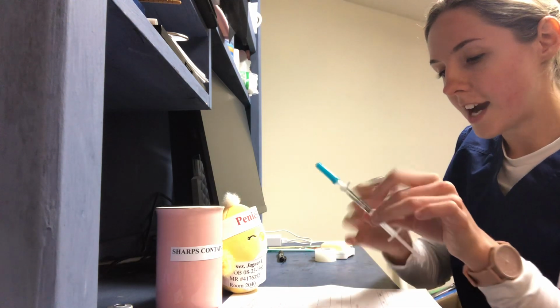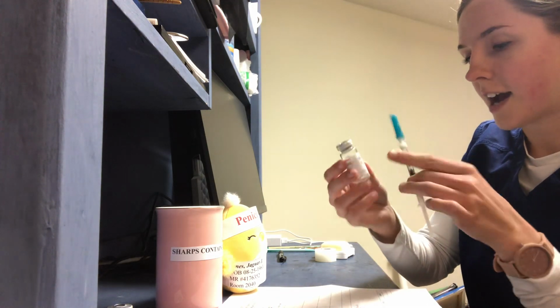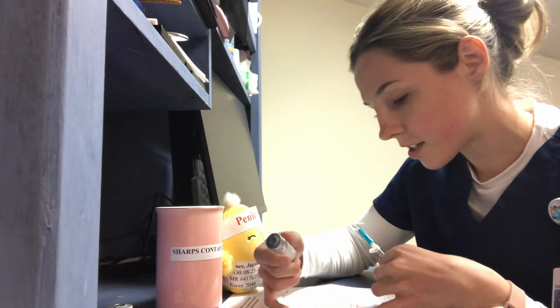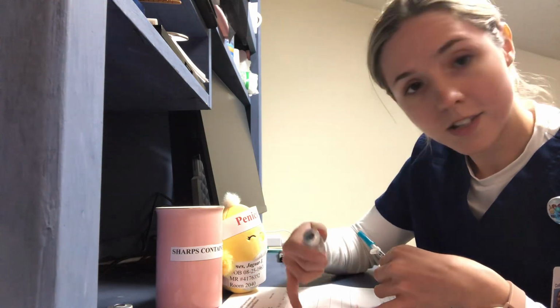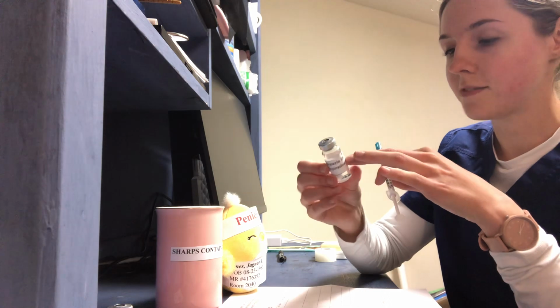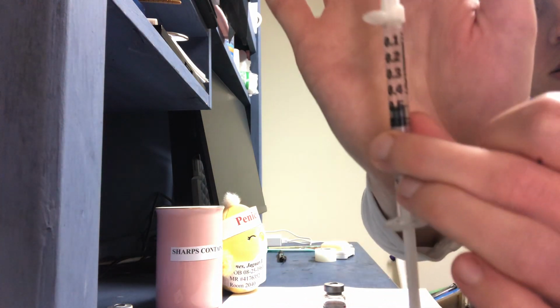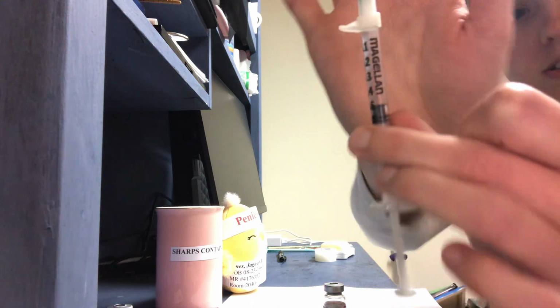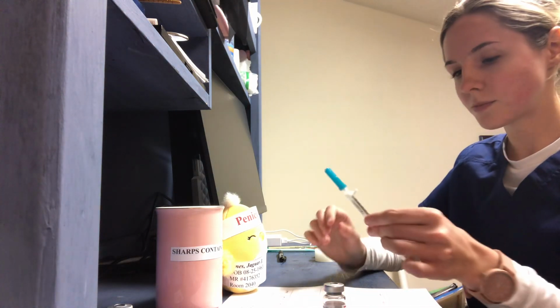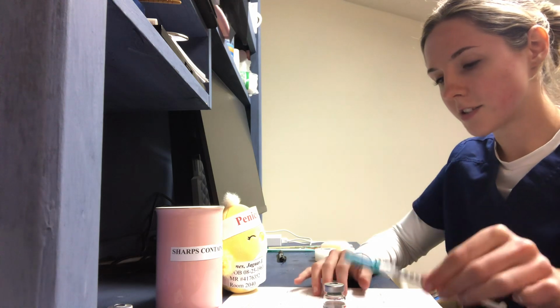Now I'm double checking. I have 1/2 milliliter of solution. I need 1/2 milliliter of solution to get that 5,000 units in the chart because I have 10,000 units per milliliter in my vial. So I'm going to show you this. I have half a milliliter of solution, no bubbles. All right, that looks good.